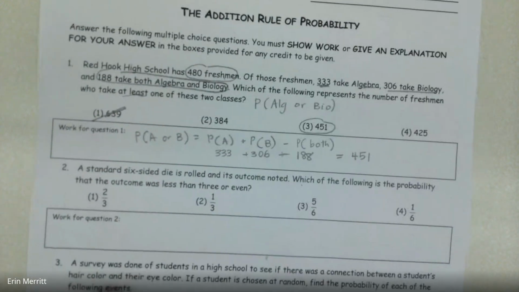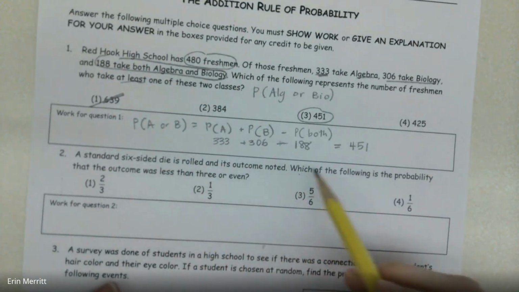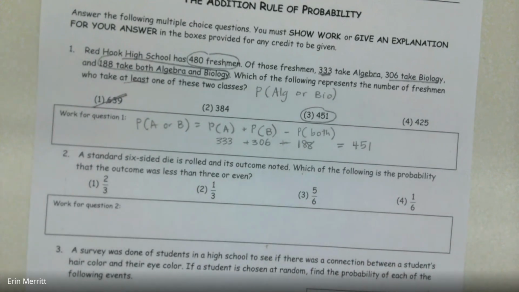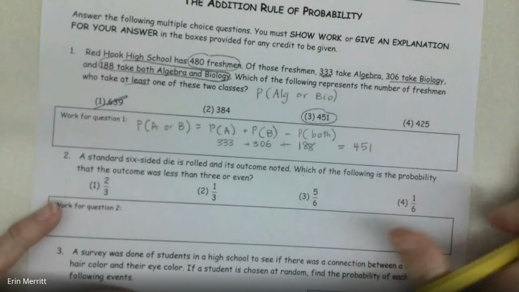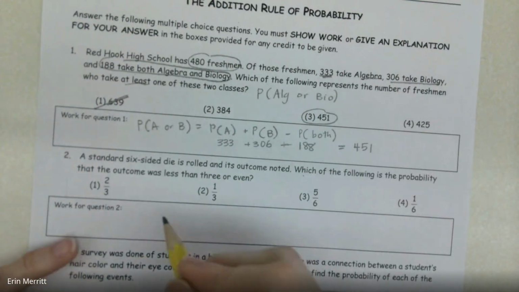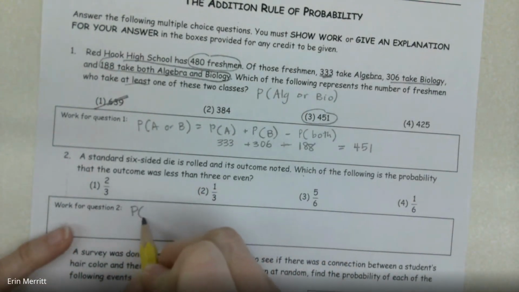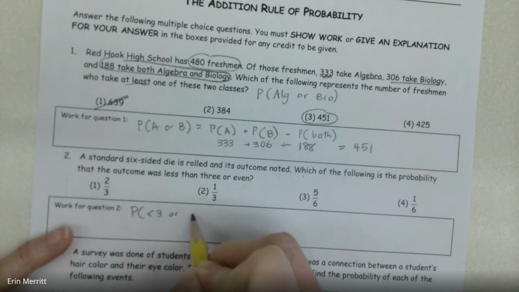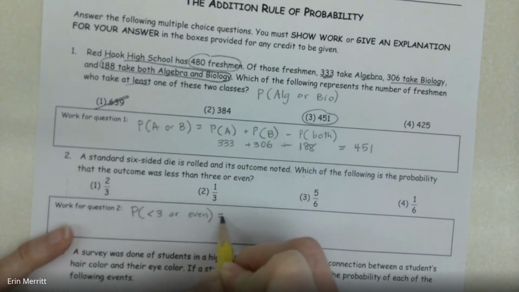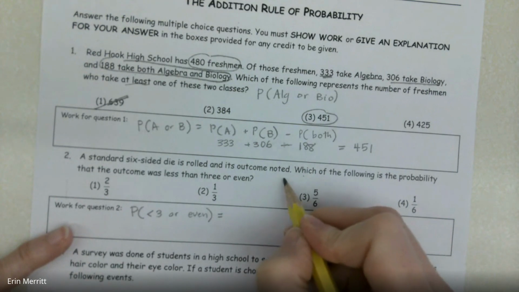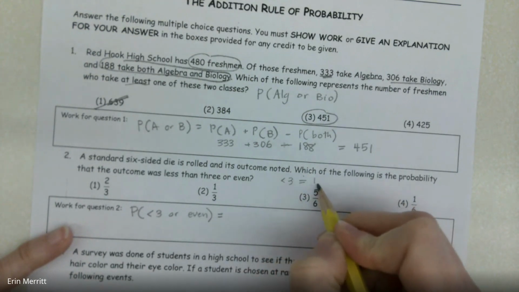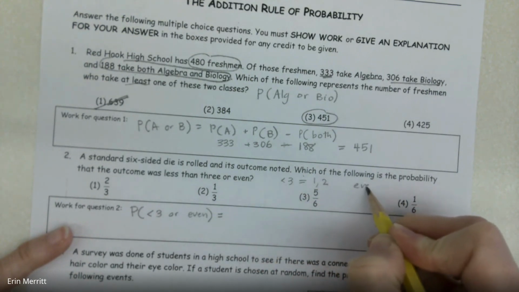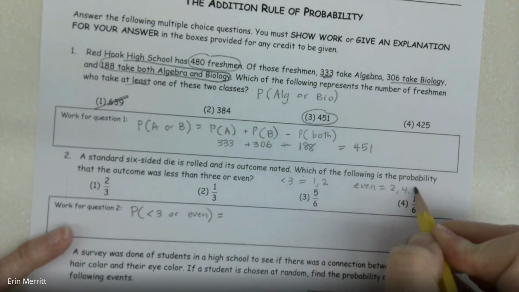All right, number 2. You have a standard 6-sided die. Which of the following is the probability that the outcome was less than 3 or it was even. There's a couple ways you could do this, but if we're following the rule, the probability that it's less than 3 or it's even. Less than 3 means you're rolling a 1 or a 2. Even means you're rolling a 2, 4, or a 6.